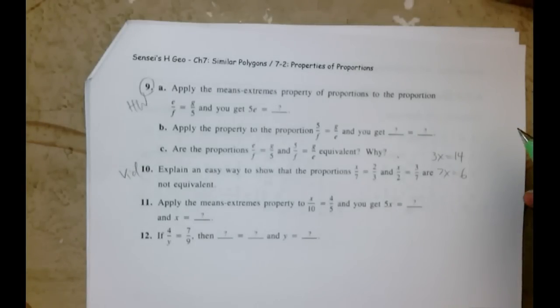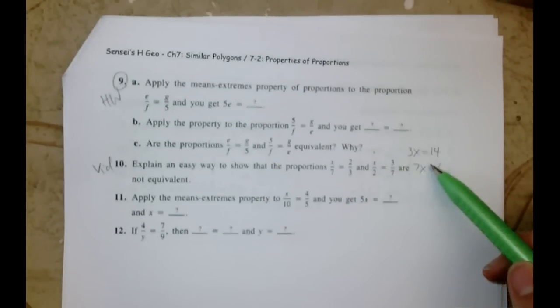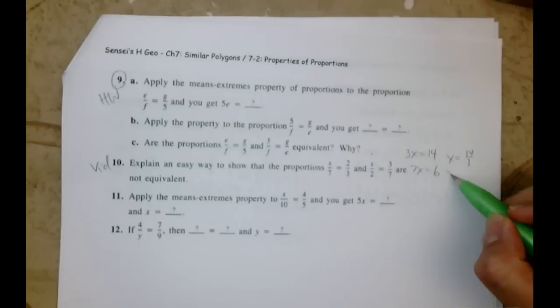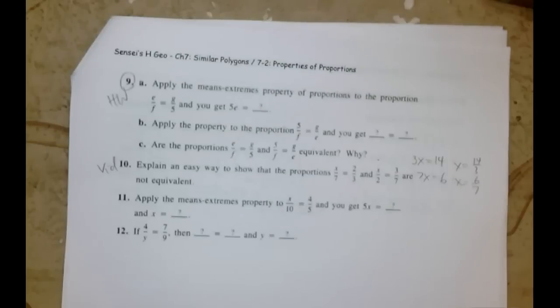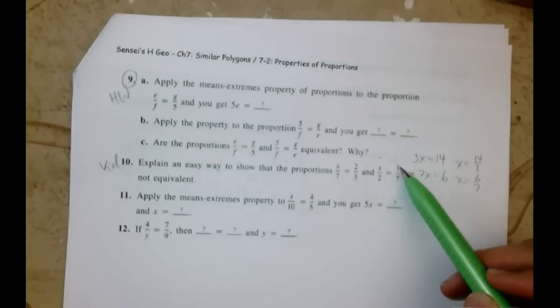If they are equivalent, well, they are equivalent if you cross multiply and you get the same thing. Okay, so these are not equivalent anyway, because x is 14 over 3 and this one x is 6 over 7, not even the same number, right? So these are not equivalent. Okay, even though there is a 2, 7 and 3 and 2, 7 and 3.